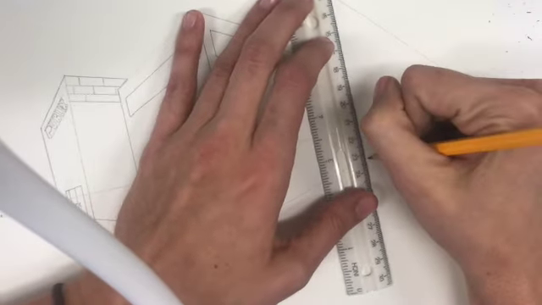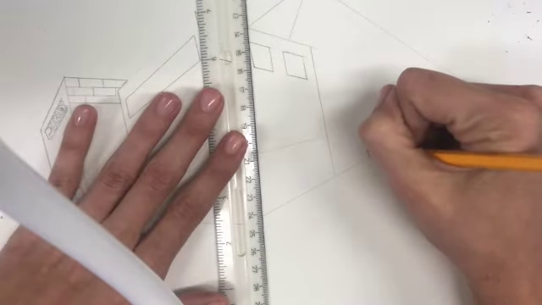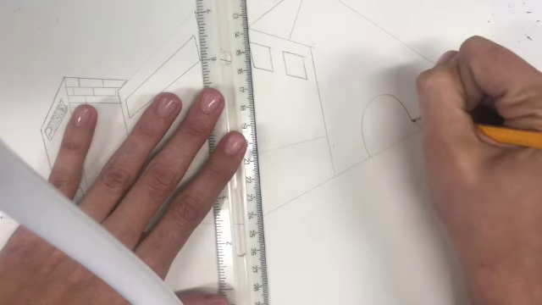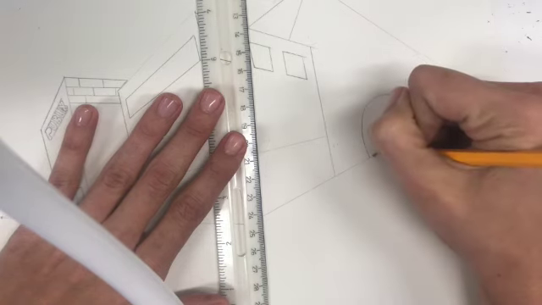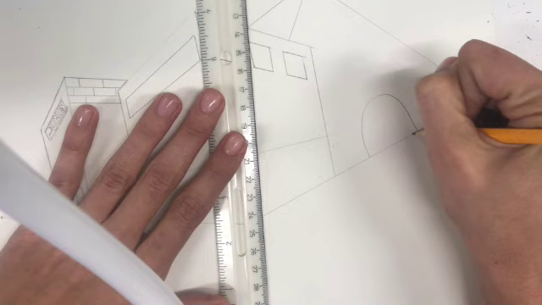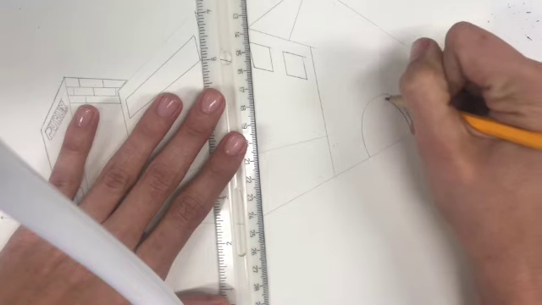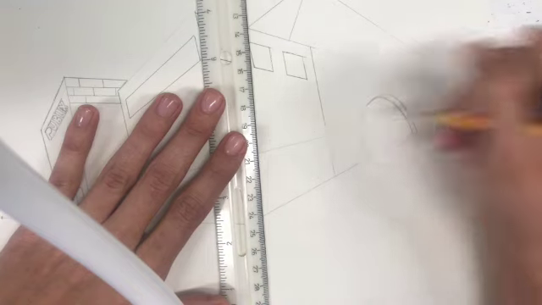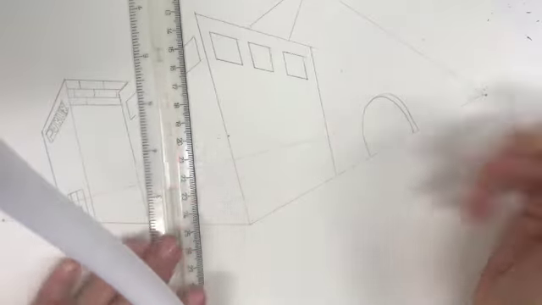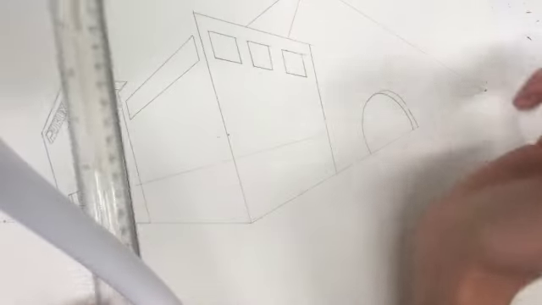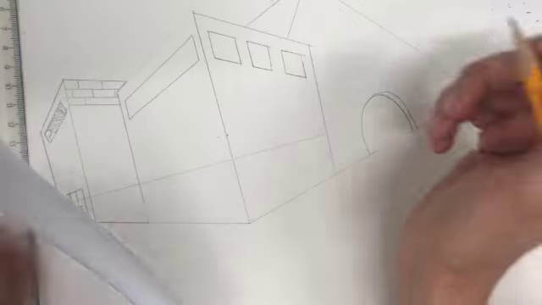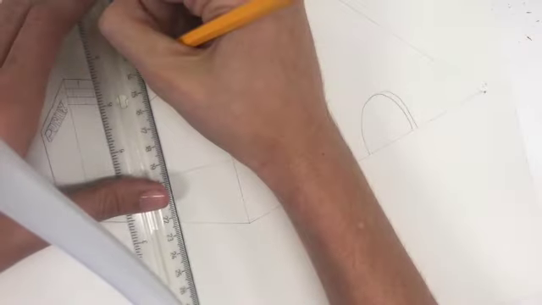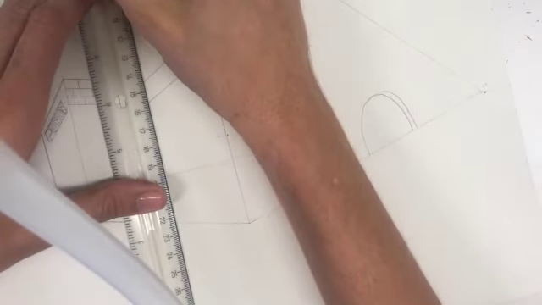Maybe I want to come in and add some kind of arched doorway. You're going to see this side of doorways, not the other side, based on your angle. Okay, so something kind of crazy like that. You can do buildings back in the distance too if you want to. Remember, they're going to be a little bit smaller.